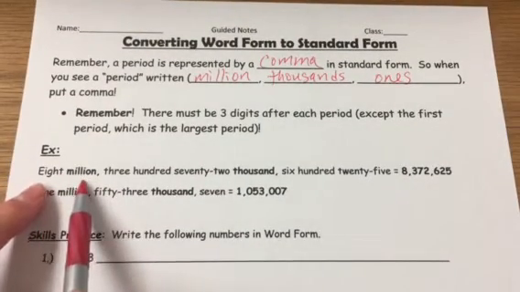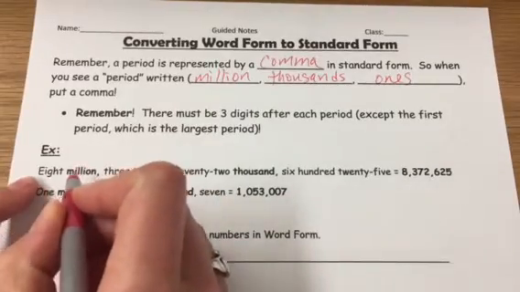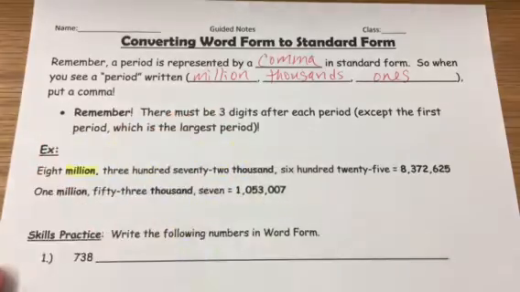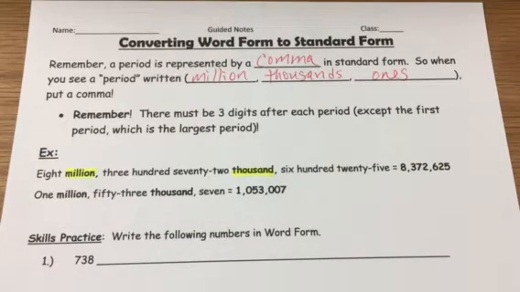8 million. Now that's one of my period words, so I'm going to go ahead and highlight that because that's really important. So I have 8 million, 372 thousand, 625. I highlighted those because those are my period words. So I'm going to make sure that I have a comma in my number when I'm writing it in standard form.